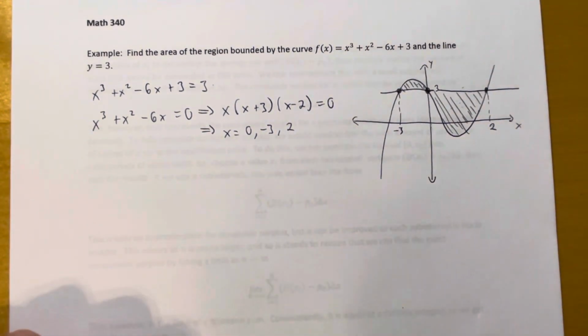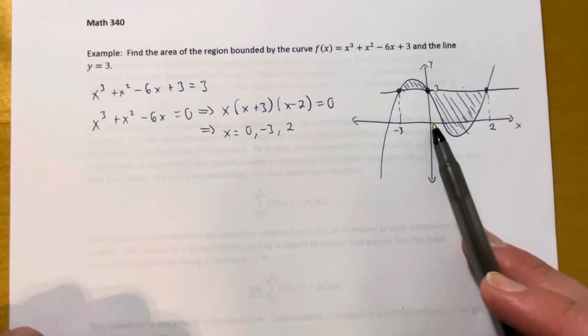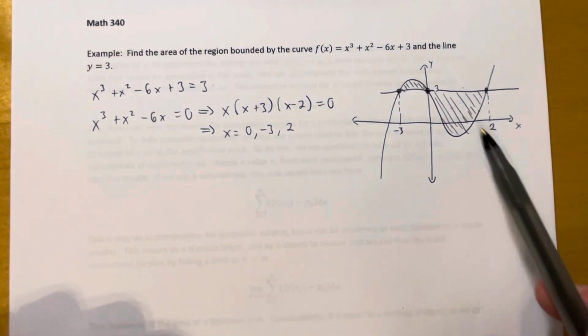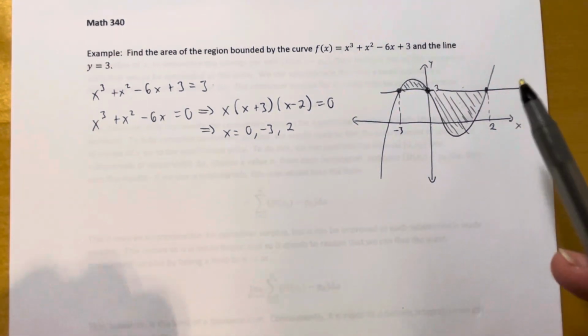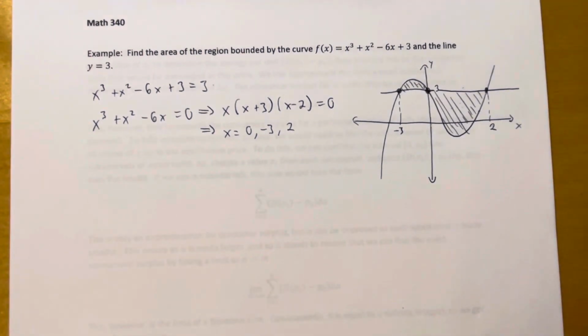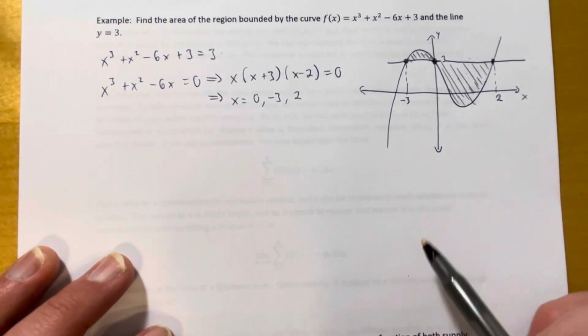Okay? So one of my integrals, the one for this small region up here, is going to go from negative 3 to 0. The other is going to go from 0 to 2. And again, I'm saying small region, but I don't know how accurate I drew my graph. So this region may actually be bigger than this one if we graphed it correctly. It's not that big of a deal, though. We just need to know what's on top, what's on the bottom.